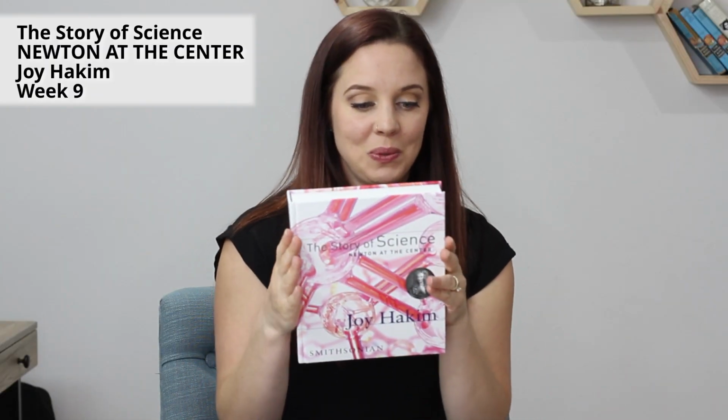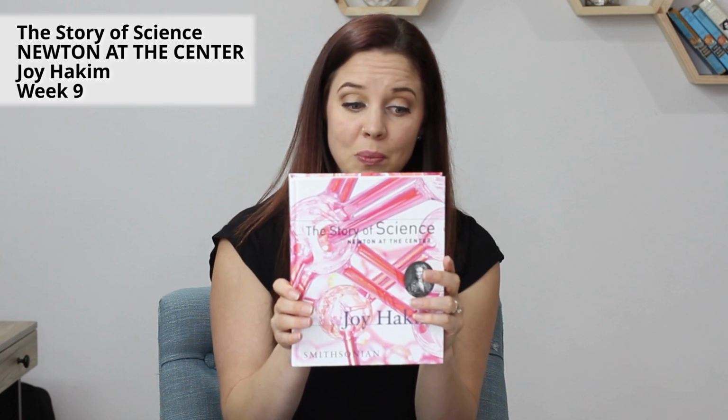The Story of Science, Newton at the Center. Ooh, this one looks so good. Science after the Middle Ages was in a sorry state of affairs. Much knowledge had been lost in the aftermath of the collapse of the Roman world. So this looks so interesting. I already read a little bit about it because I was just so excited, but I can't wait to get into this one with him and hear about it.